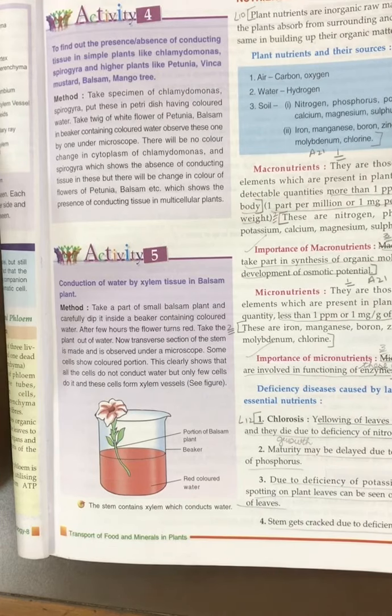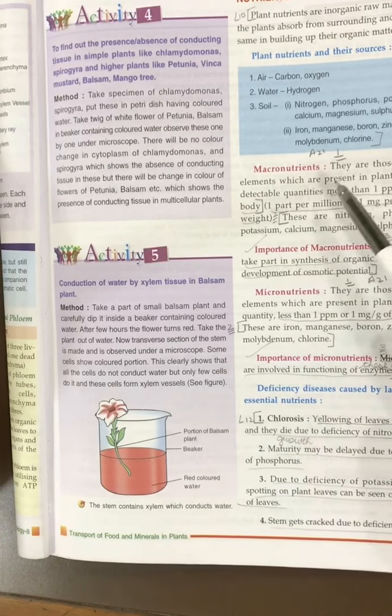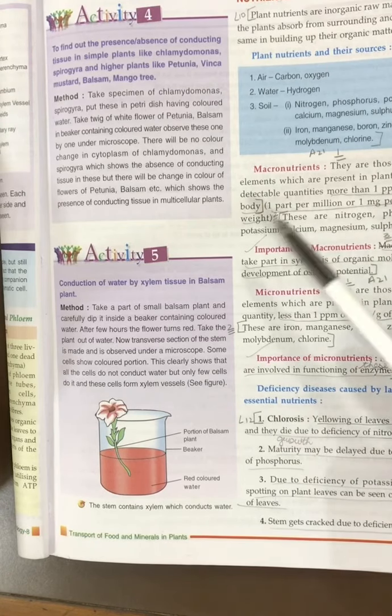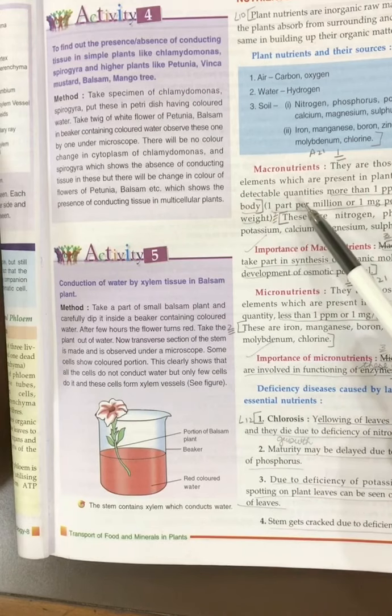And these nutrients are classified into two, macronutrients and micronutrients. And what are macronutrients? They are those essential elements which are present in the plant in easily detectable quantity, more than 1 ppm of plant body, that is 1 part per million or 1 milligram per gram of dry weight.